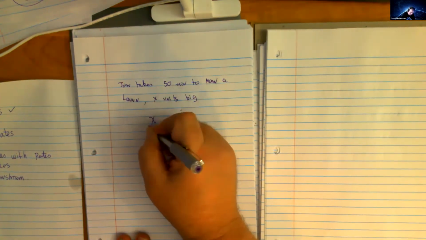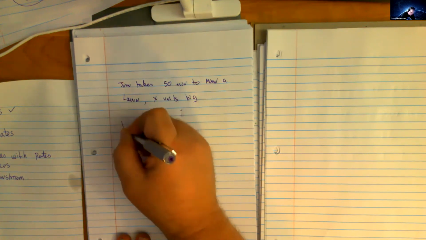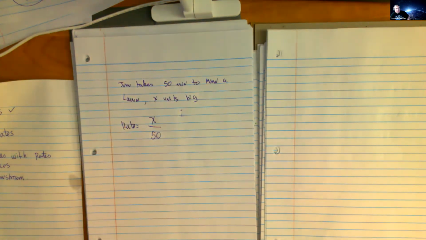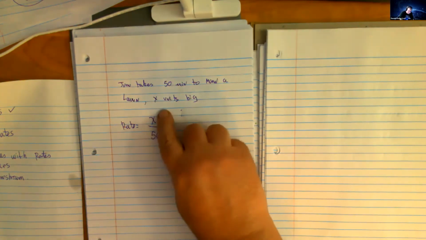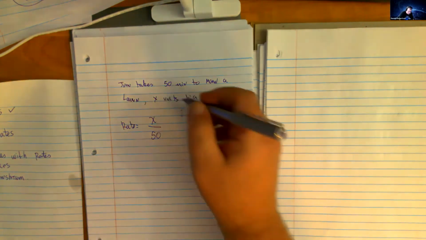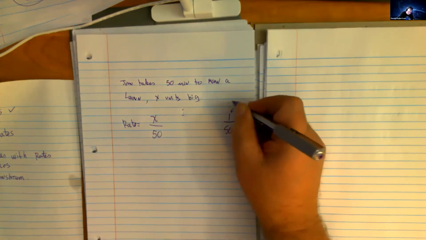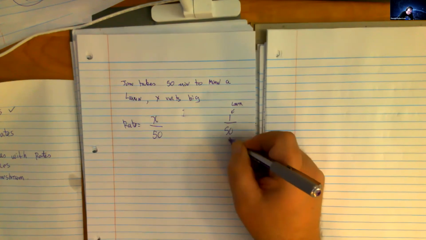So the rate he takes is X over 50. Just think of rate as something you do divided by 50. Now, if that wasn't called X, if that was just called his lawn, then it would be 1 over 50. And 1 would mean lawn, and 50 would be the time.